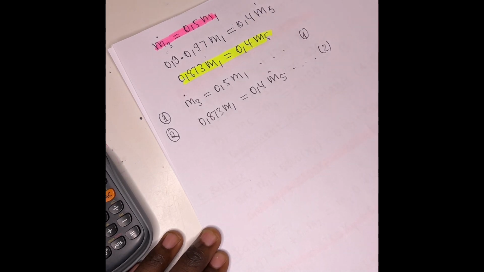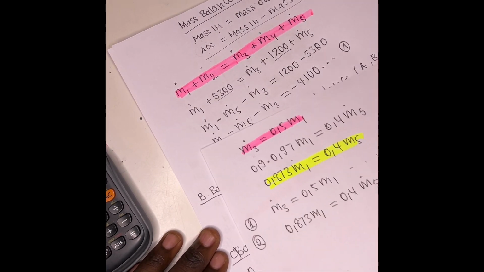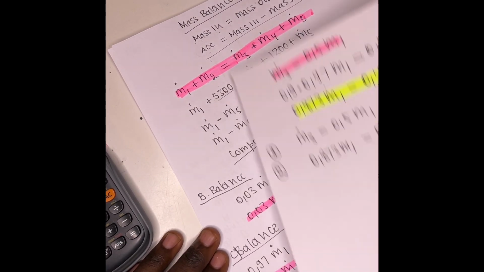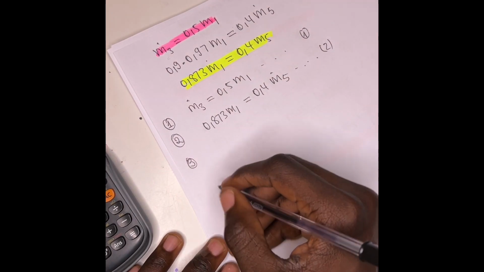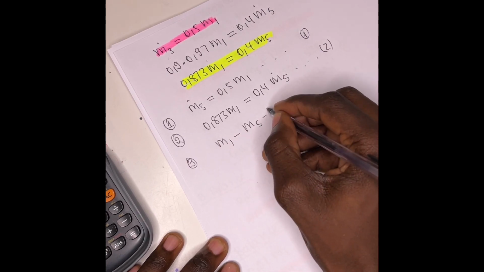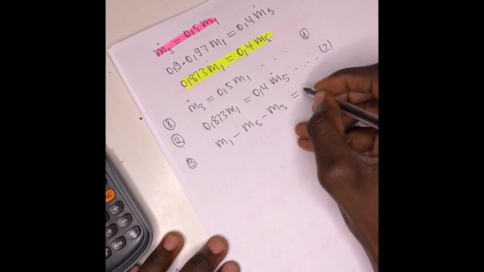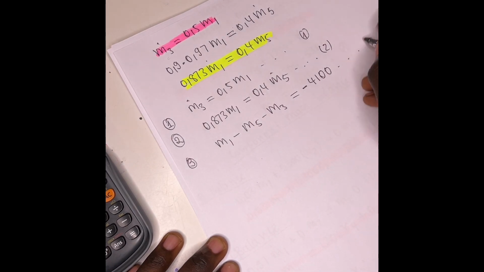And then from here, we can take this equation and do equation 3. It was M1 minus M5 minus M3, and this was equal to minus 4100. And then we call this equation 3.